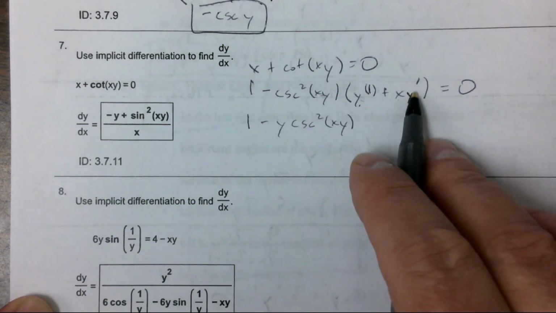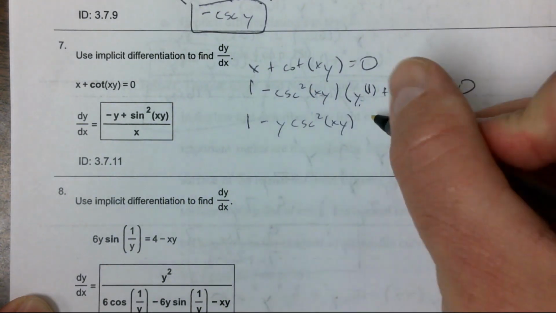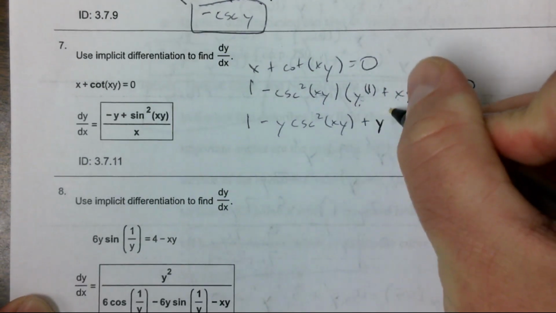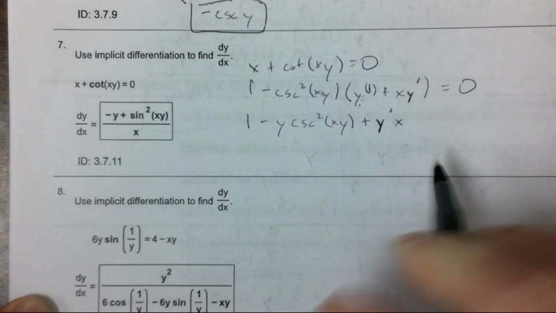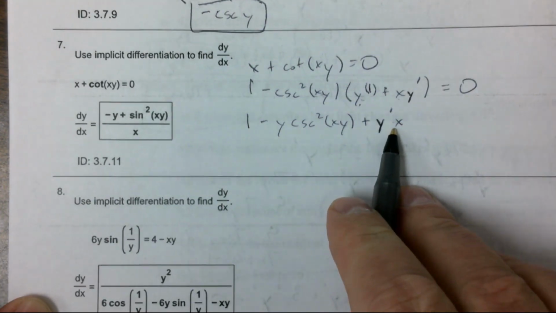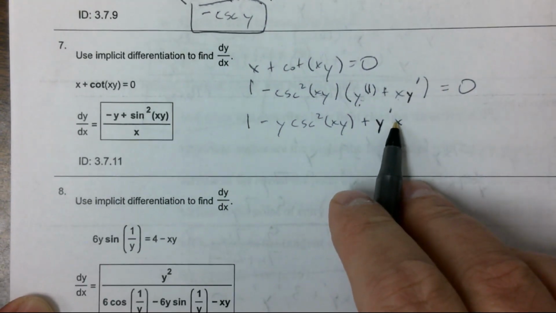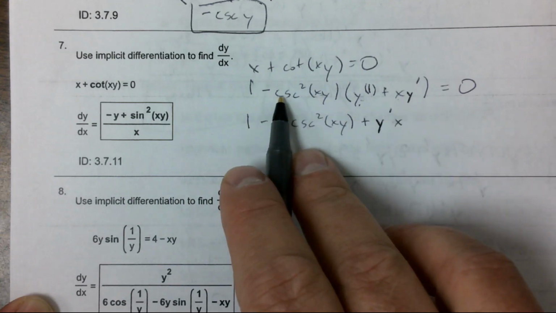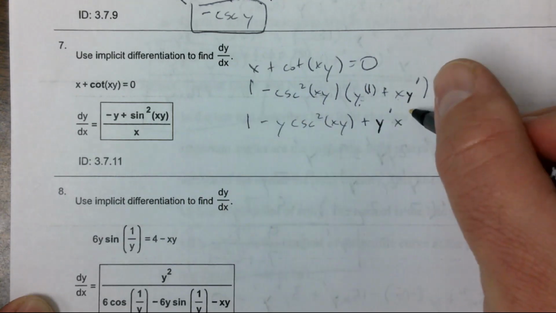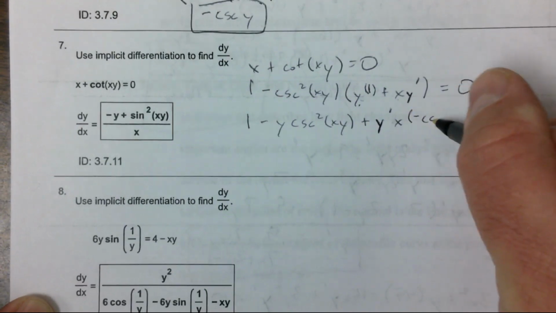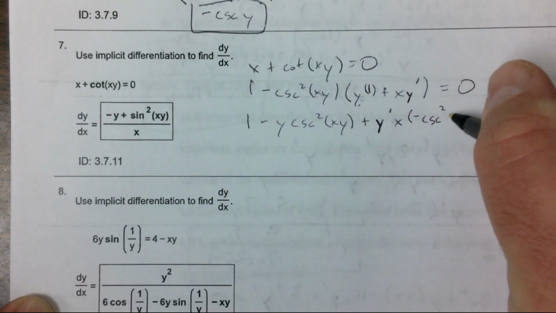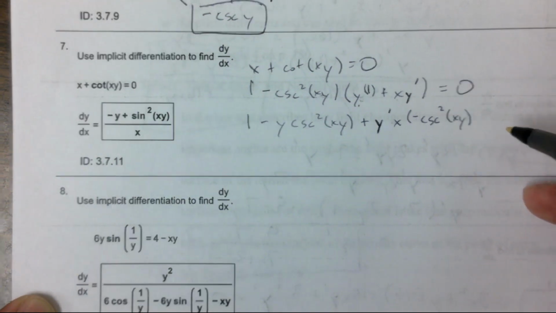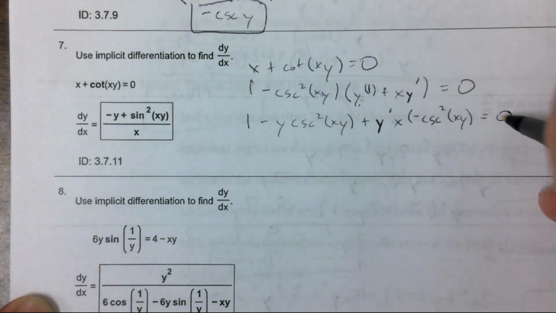So I want the y prime first, because that's what we've been doing lately, and making it darker, just to make it easier. And then we have negative cosecant squared of xy. And that is equal to 0.